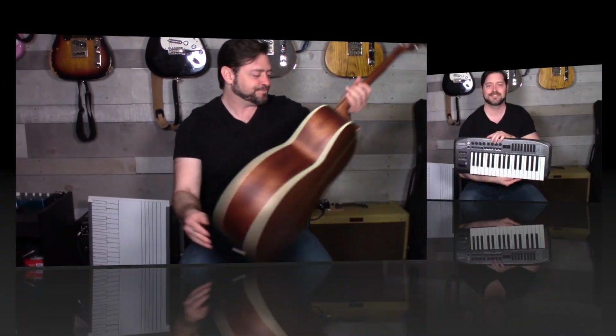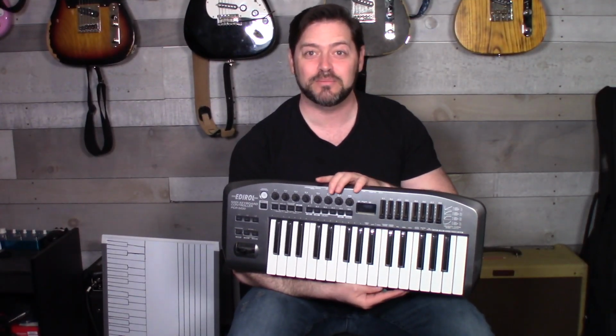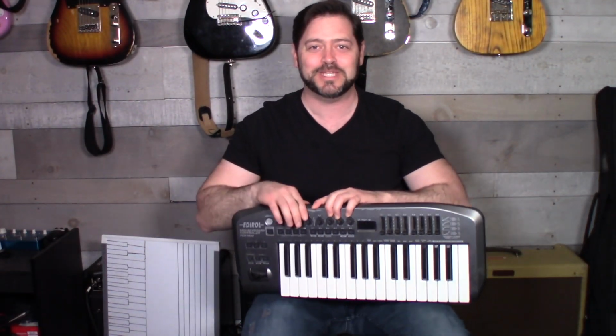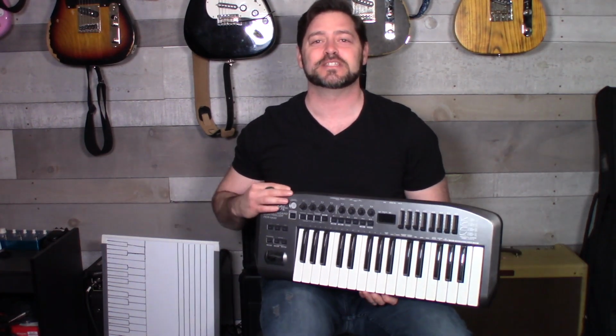But the simplest way to break it down that I've found through the years of teaching and learning myself is basically to think of it like a piano. Now, I know we're on the guitar and this is not a piano lesson, but let's drop the guitar for a second and take a look at the piano to see what I mean. All right, we're back, and here's a keyboard. Here's the smallest little portable keyboard I can find to use for this example.